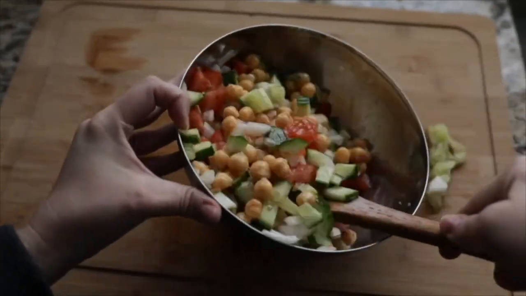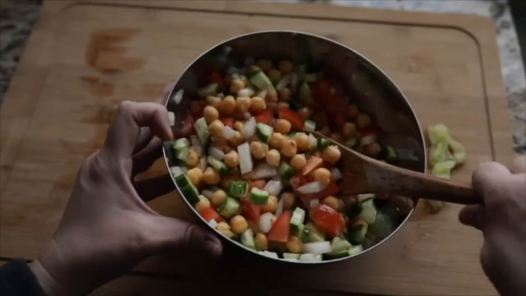And then we're going to give this a taste. This is going to be so delicious. I love this one. It looks like Christmas in a bowl. Look at those colors.